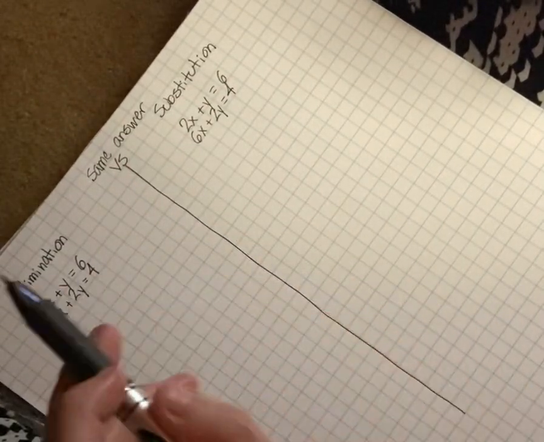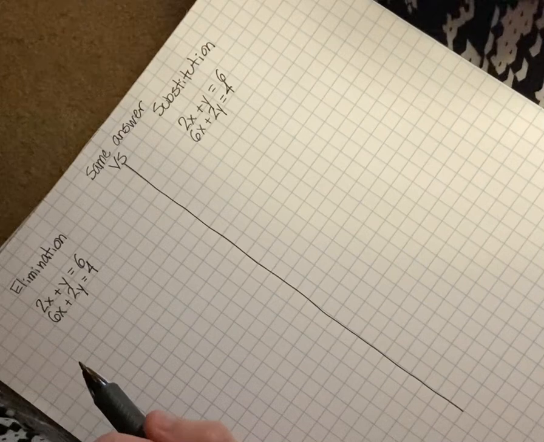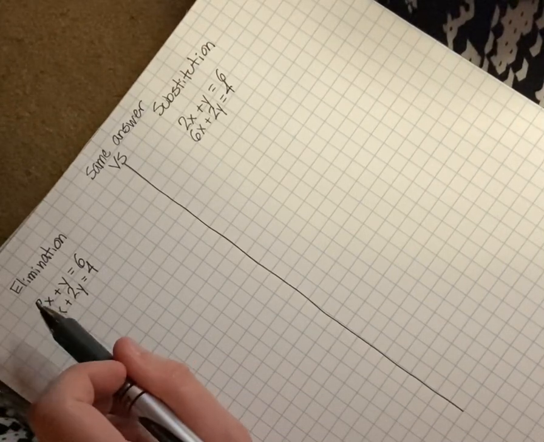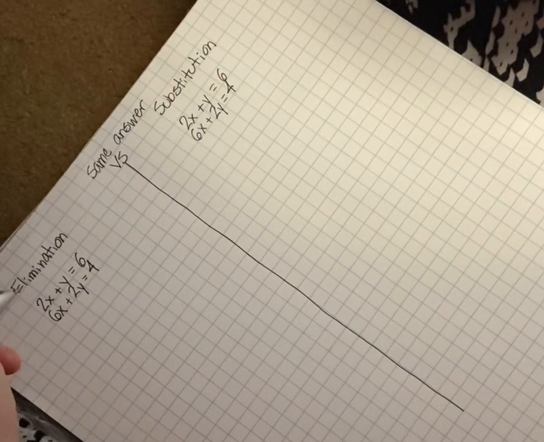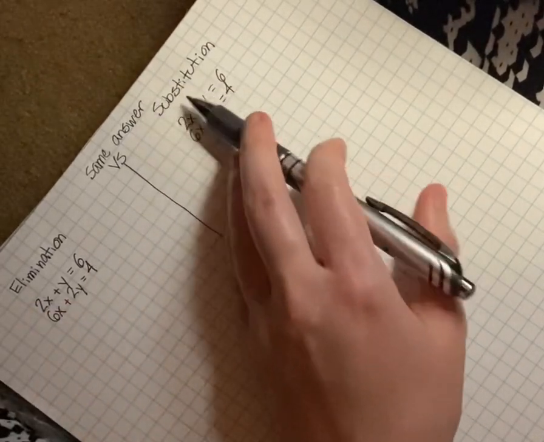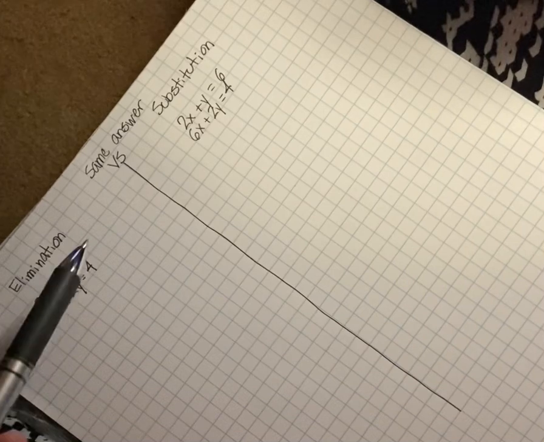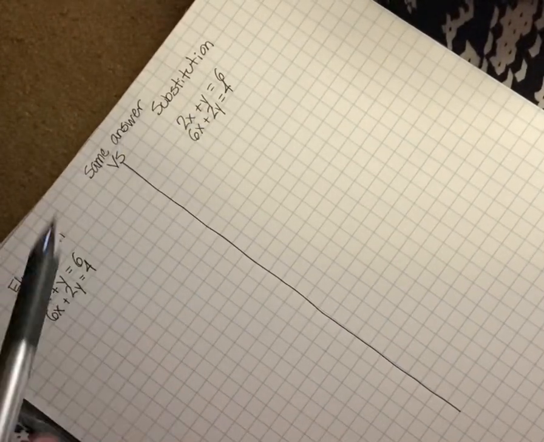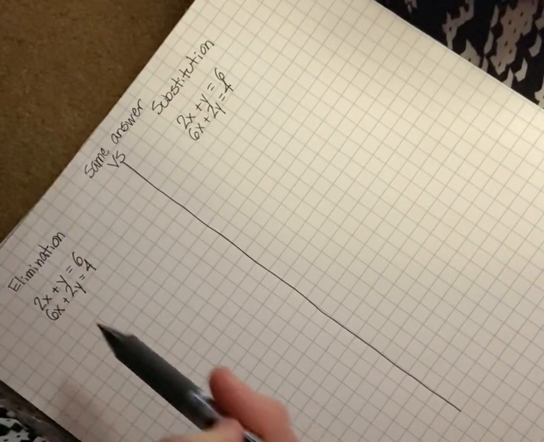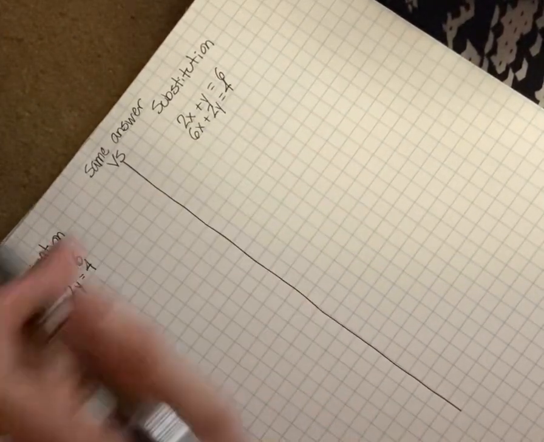Alright, now the reason why on a test they would ask you to do one way specifically, it would say, for example, solve the system of equations with elimination method or with substitution method. It's not necessarily they're looking for the answer because they know you can get the same answer using either way, but they want to see if you know how to do it one way or the other.